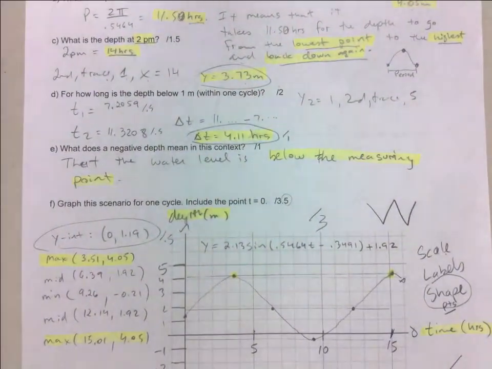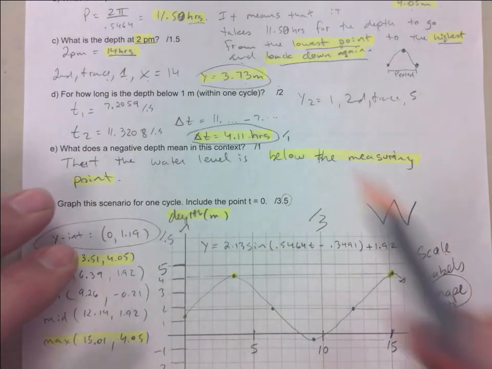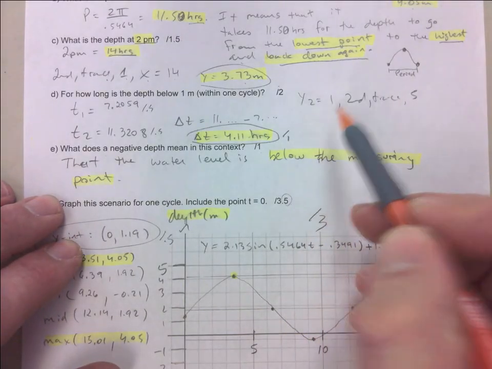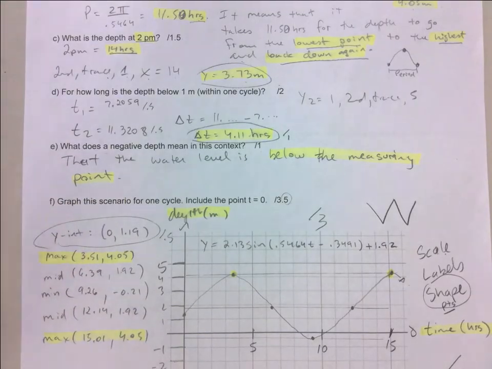For how long is the depth below 1 meter? Some of you went y2 is equal to 0, and some of you had just watched me do the lesson about when you wanted to know below, but we found above, so you subtract from the total time and that whole thing. And some of you thought, oh, I probably have to do that here as well.